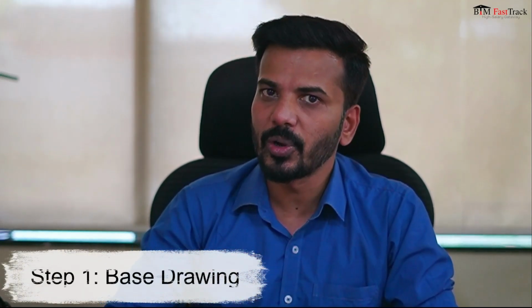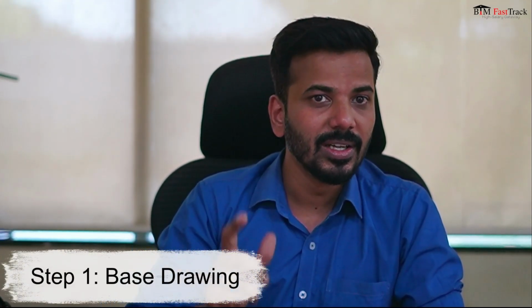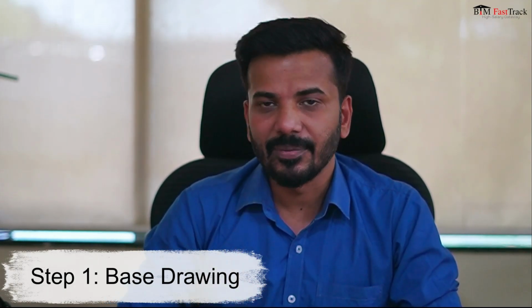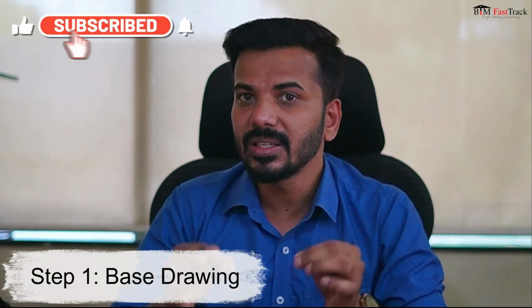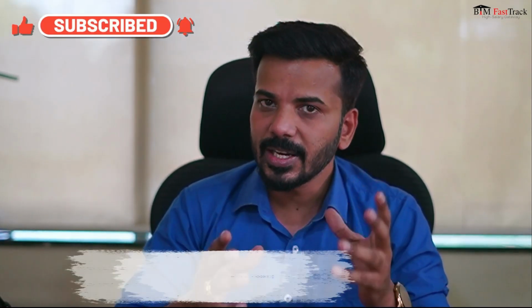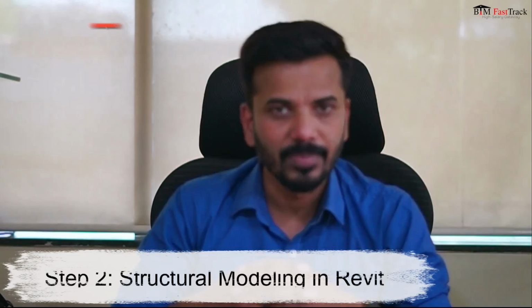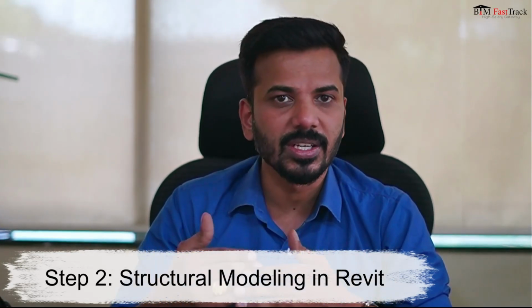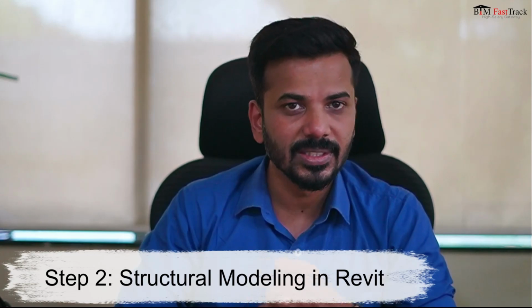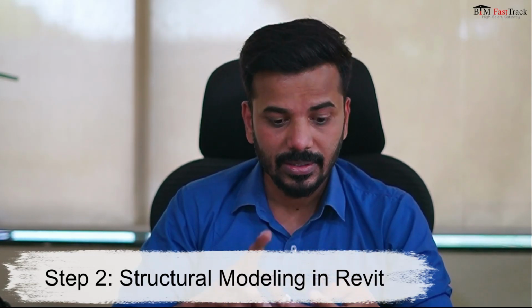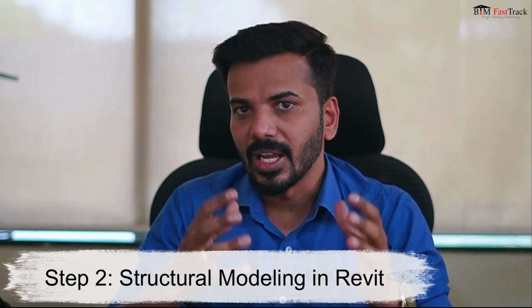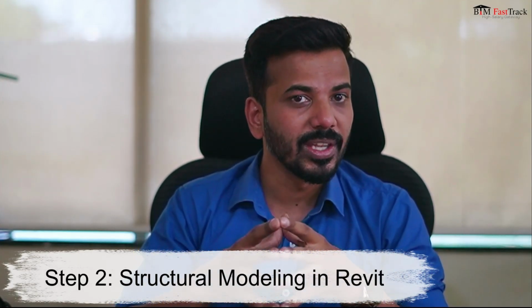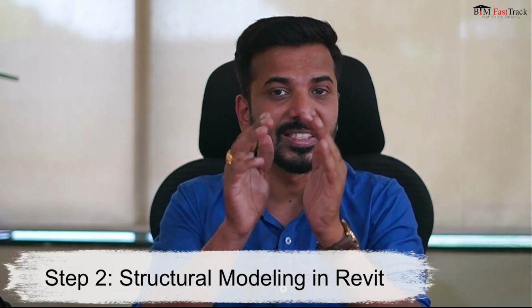Step 1, base drawing. Project starts with layout, grid, column positions, reference drawings. So this is often prepared or understood using AutoCAD software. Step 2, structural modeling in Revit. We move into Revit structure where we create columns, then beams, then slabs, then our foundations and structural systems. Now, you are not just creating a drawing, you are building a structural system model.